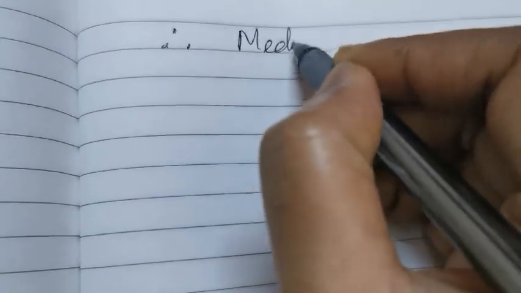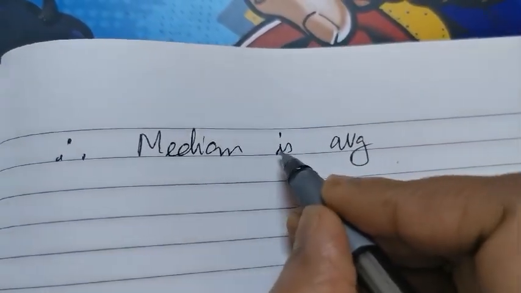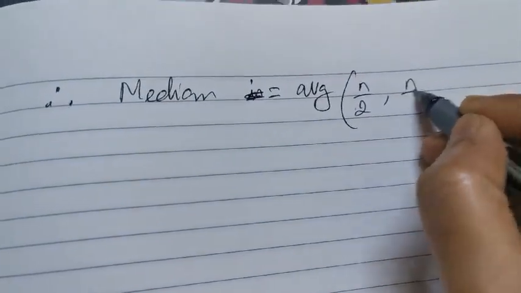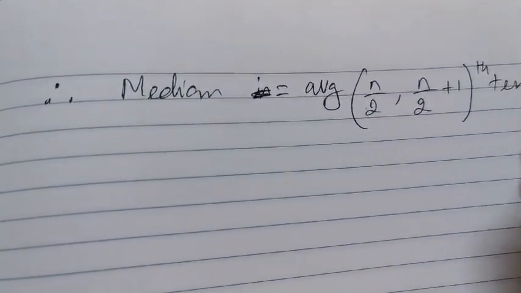Therefore, our median is the average of n by 2, n by 2 plus 1th term.